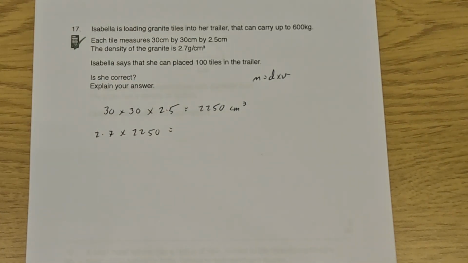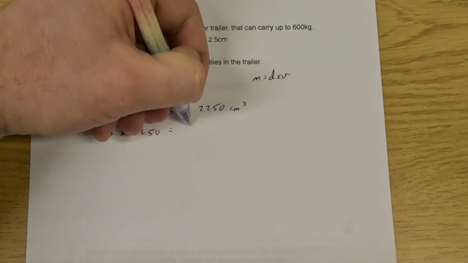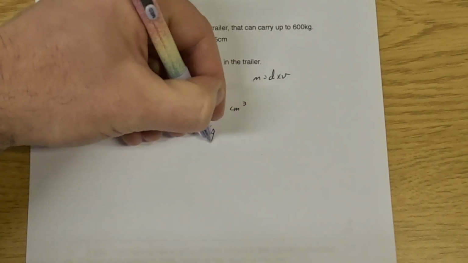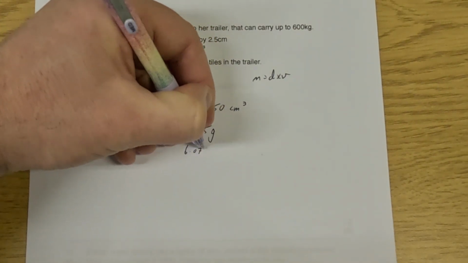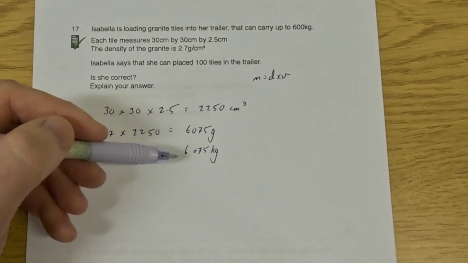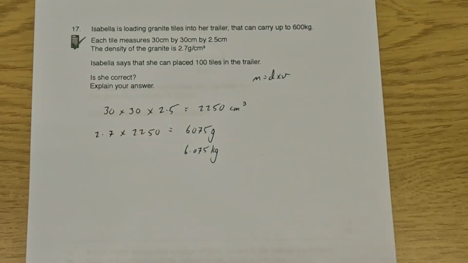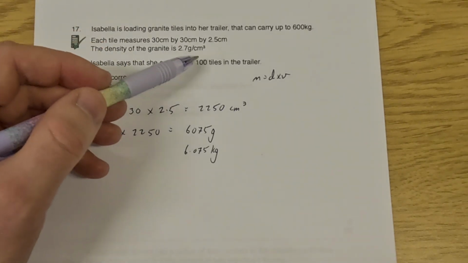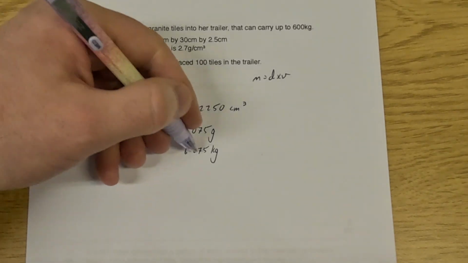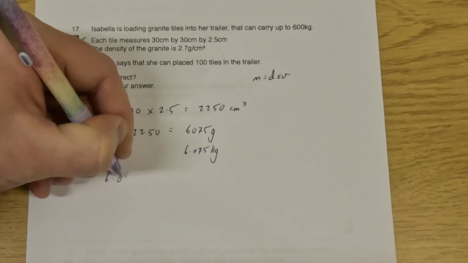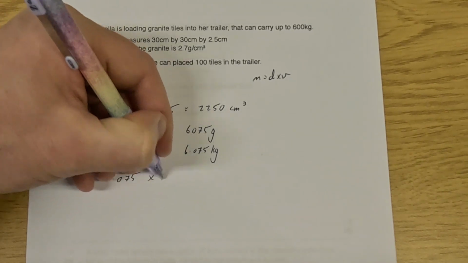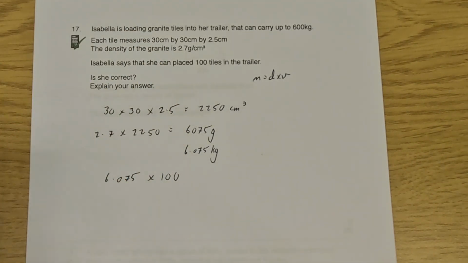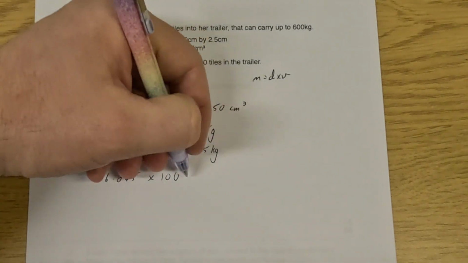So 2.7 multiplied by 2,250 is equal to 6,075 grams, or 6.075 kilograms, just changing that into kilograms by dividing by 1,000. So we now know the mass of one of the tiles, and she says that she can place 100 tiles into the trailer. So if we take the mass of one of them, 6.075, we multiply that by 100, that'll tell us the total mass of the tiles that Isabella's planning to put into the trailer.